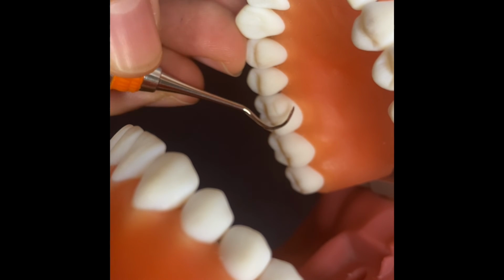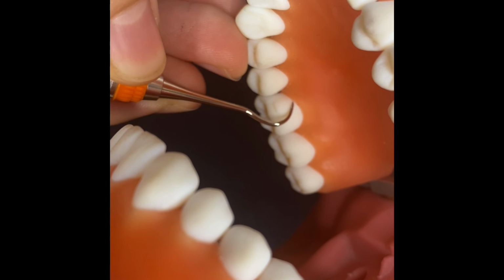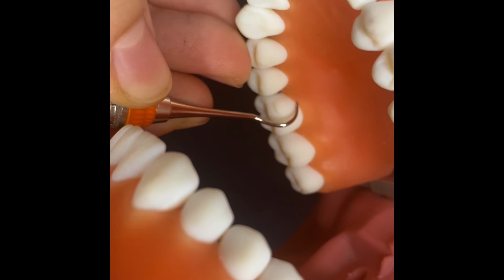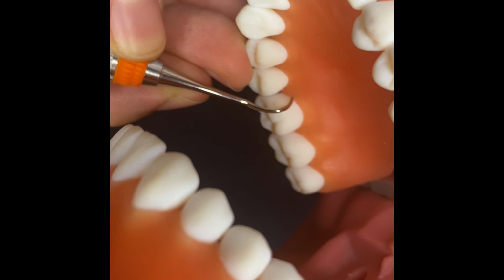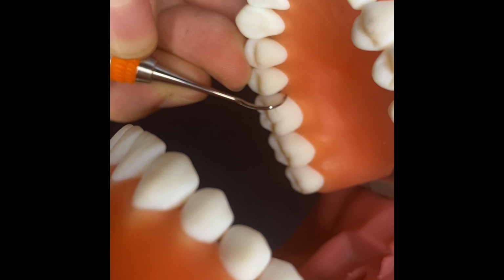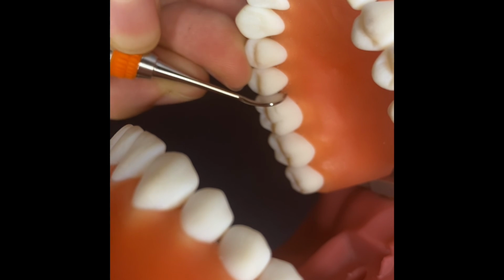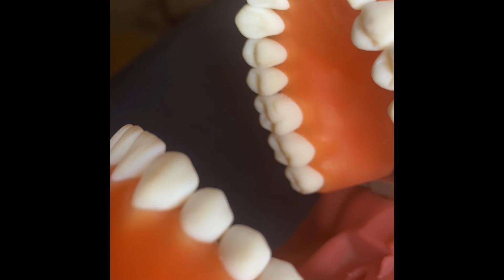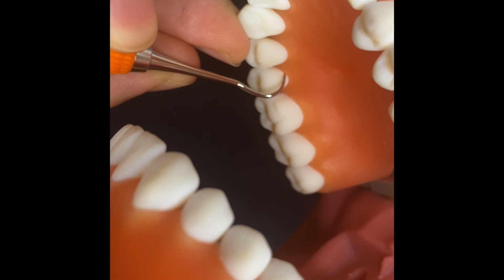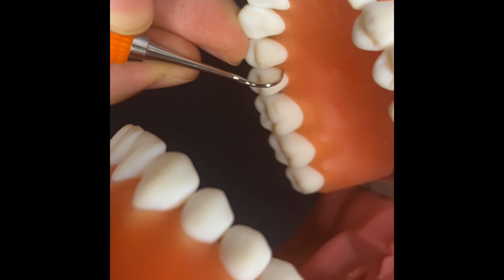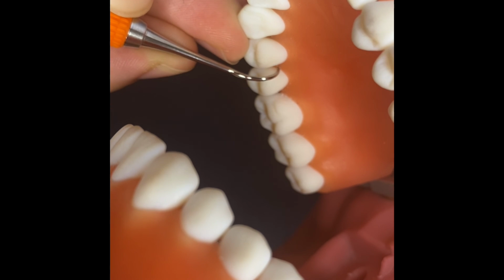Now towards the mesial, side to side, pivot, roll, side to side, pivot, roll, up, down, up, down.